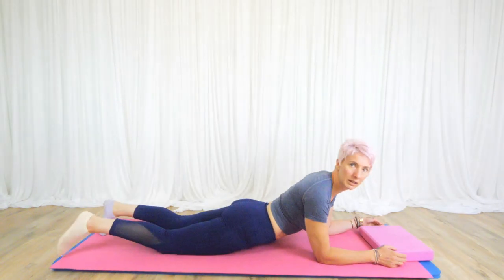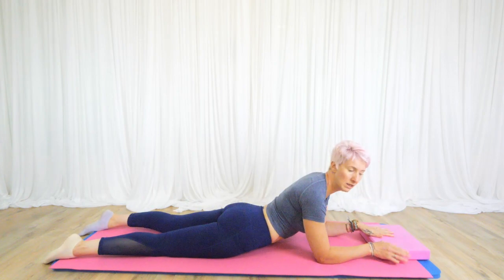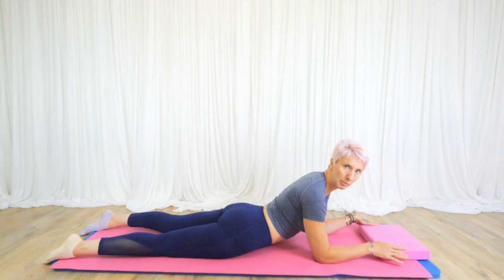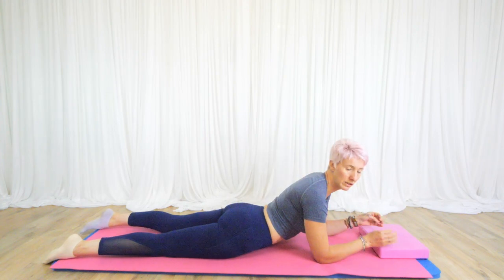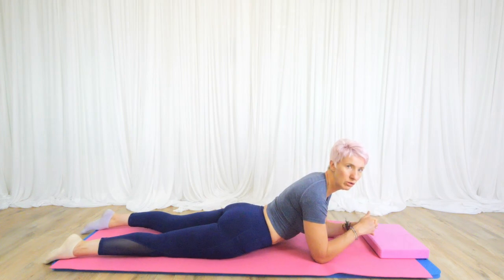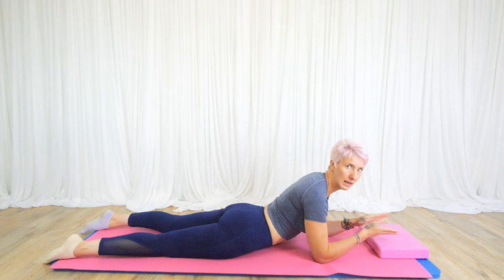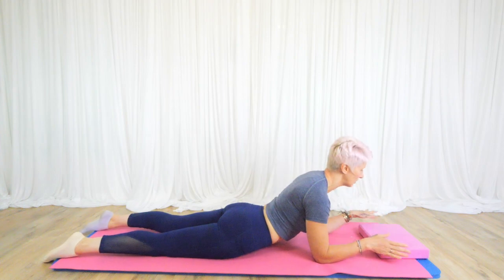So we're going to come into front lying. So if you've got big boobs, pop a block under the head. I'm going to have a block under the head just so I don't muffle the microphone. There's different levels to this. We're going to go through one level today, and I'm going to choose the one where the head is up. So there's one where we keep the head down, one where we keep the head up. And I like the head up because it's a bit more strengthening as well.